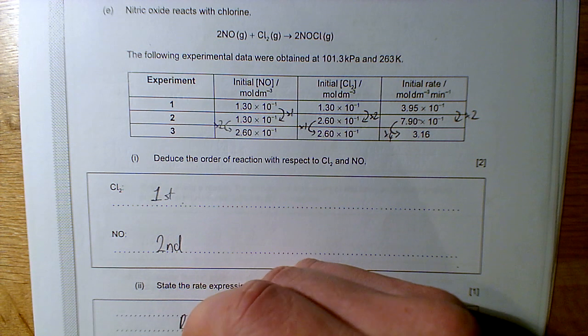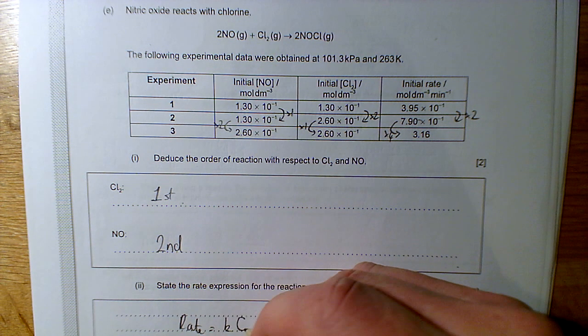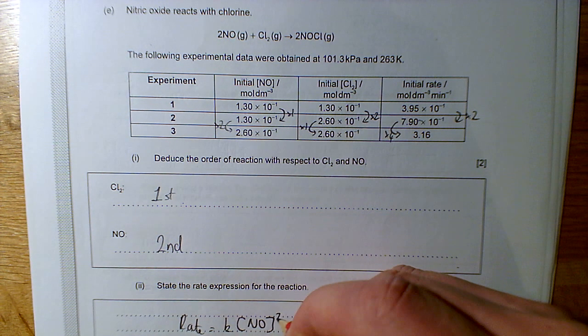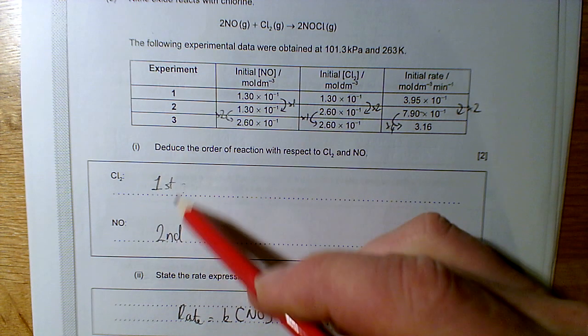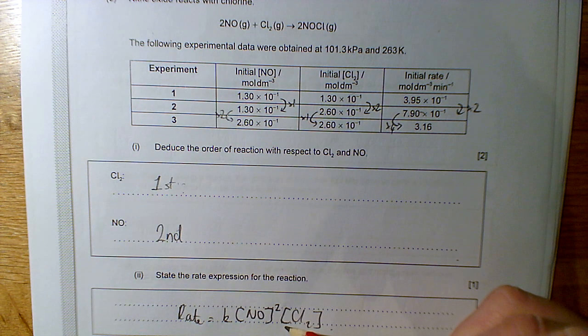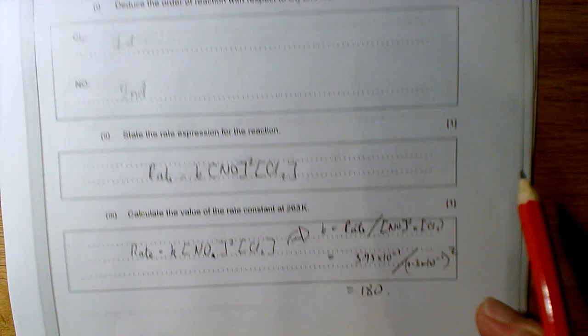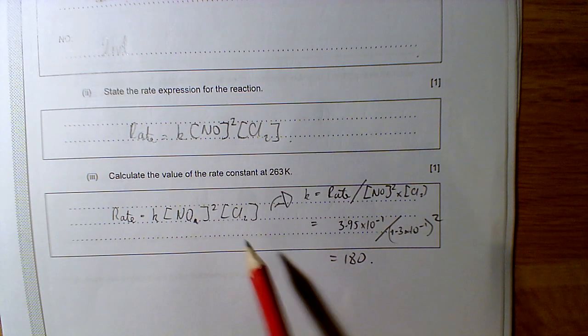So the rate expression: rate is equal to k [NO]^2 [Cl2]. Okay. Whatever you got for these, if they matched this, then you got the mark. For the last one, I've already done the sums.